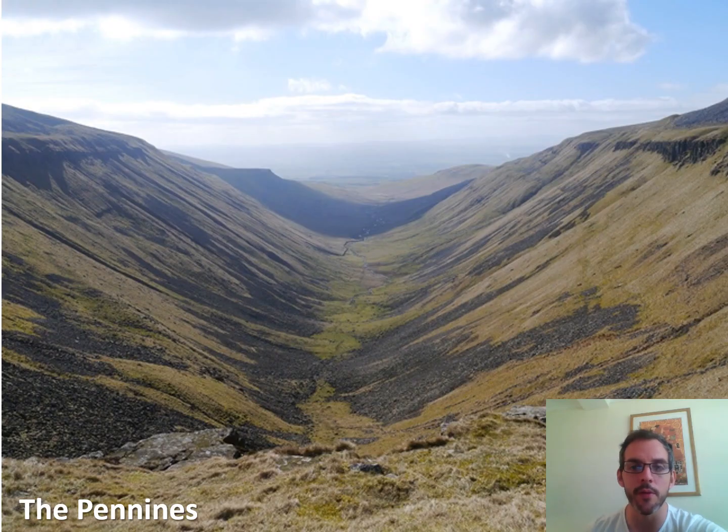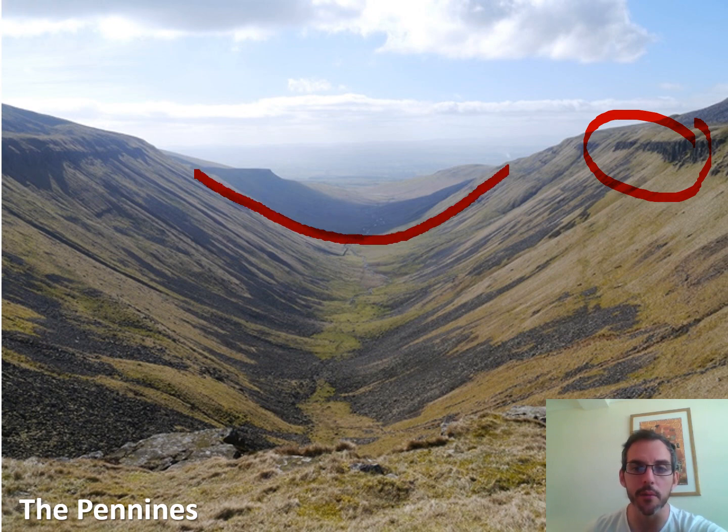Here's another example in the Pennines. Interestingly, in the Pennines here you can see faulting, tectonic activity, as well as a beautiful U-shaped valley. What you typically find on a U-shaped valley is that they have very steep sides, and the gradient gets increasingly gentle as you approach the valley bottom.